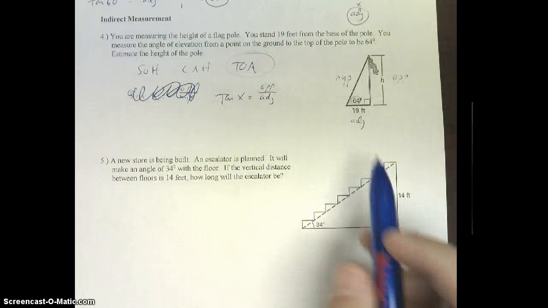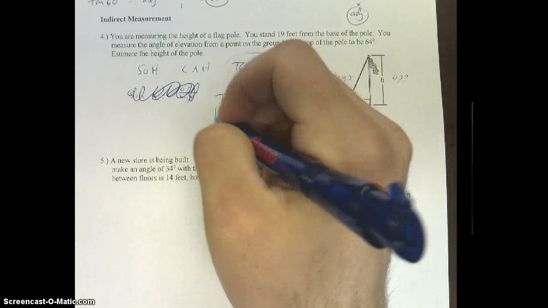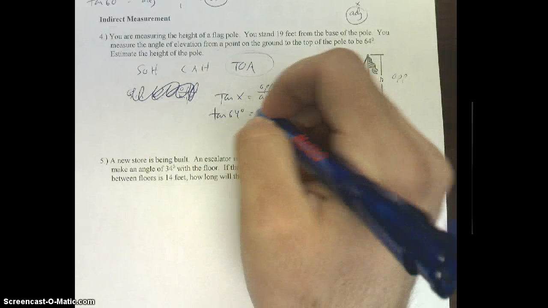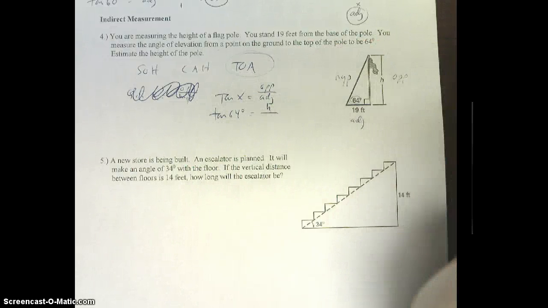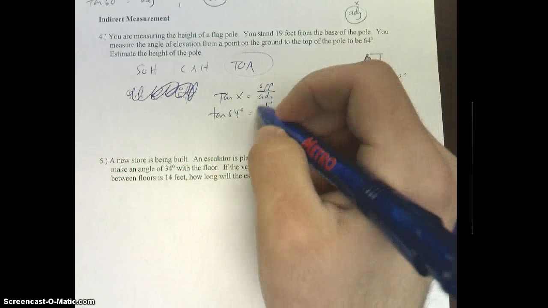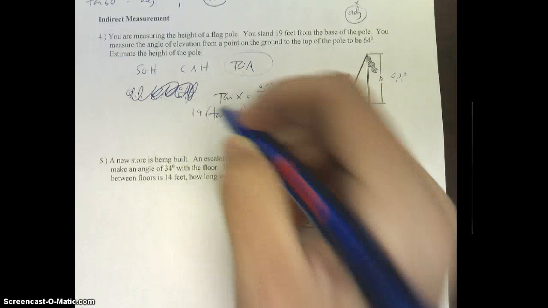Let's just fill in the blanks. My angle is 64 degrees. So tangent 64 degrees equals my opposite is h and my adjacent is 19. Now to get h by itself, all you got to do is multiply both sides by 19.